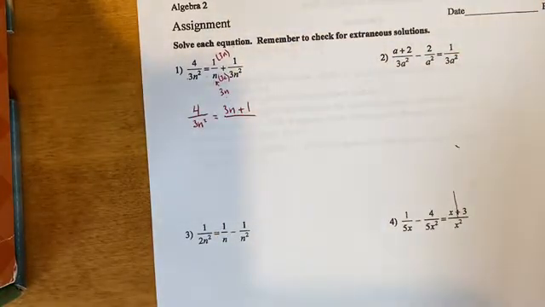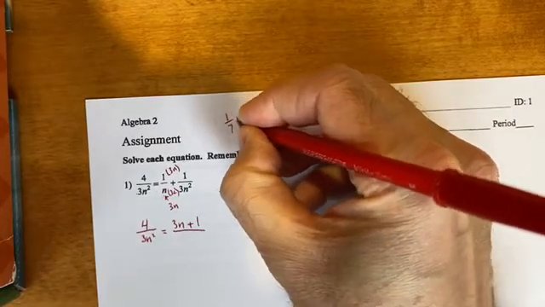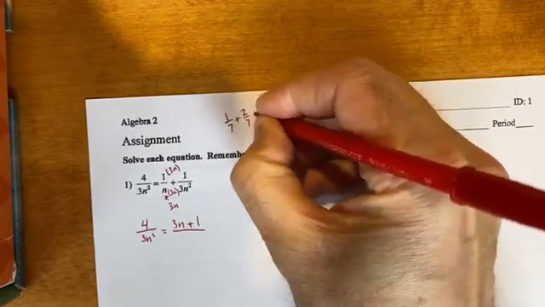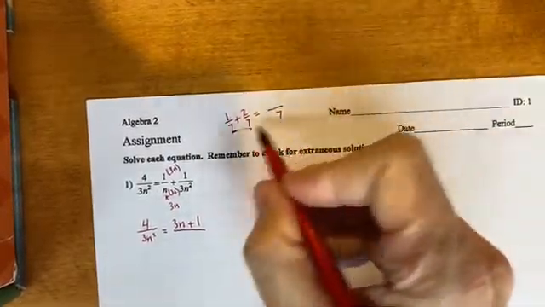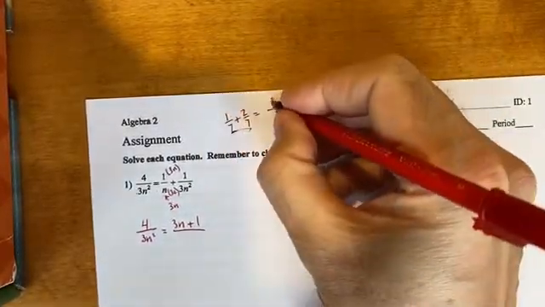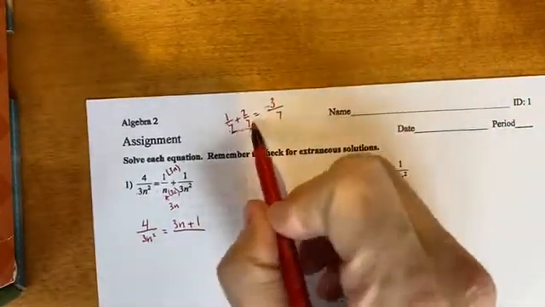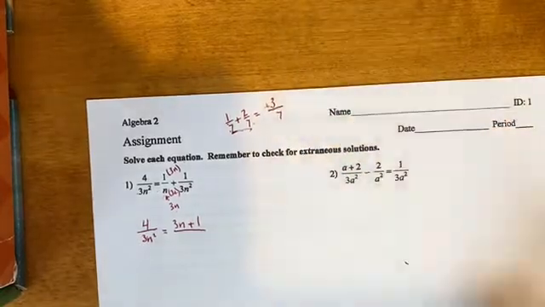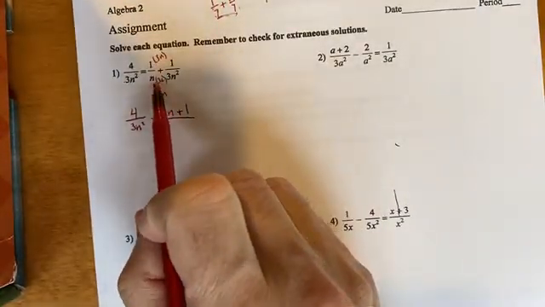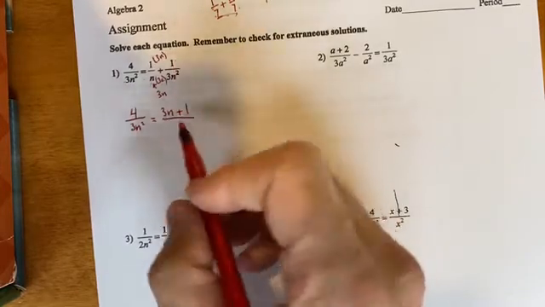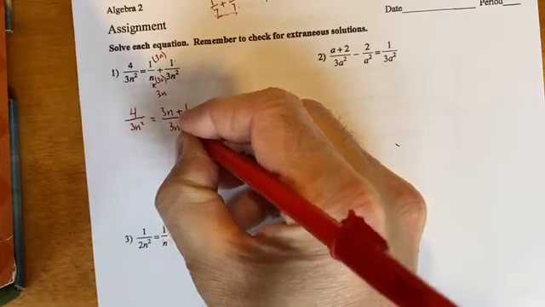And when you add fractions with common denominators, like 1/7 plus 2/7, you only need one denominator, and it doesn't change, but you do add the tops. 1 plus 2 is 3. So when you add 1/7 plus 2/7, you get 3/7, okay? So anyway, this fraction, 3n over 3n squared plus 1 over 3n squared is 3n plus 1 over 3n squared.